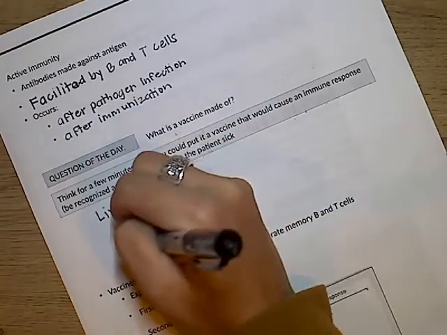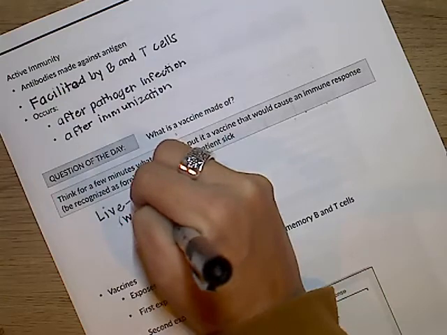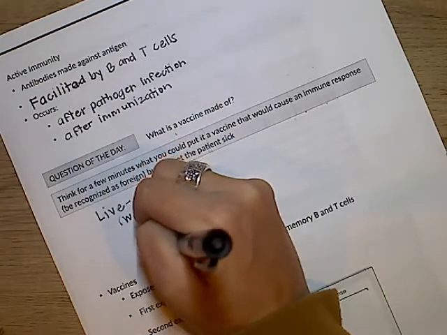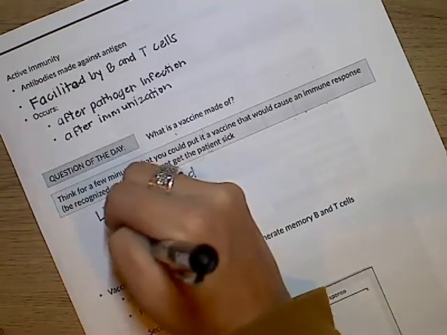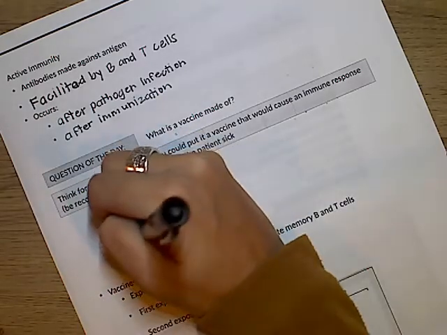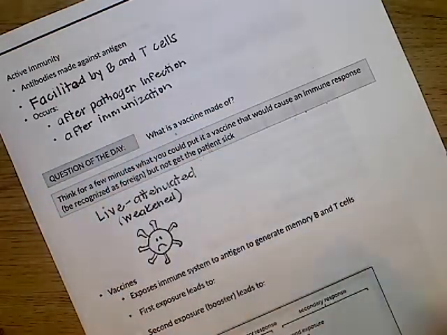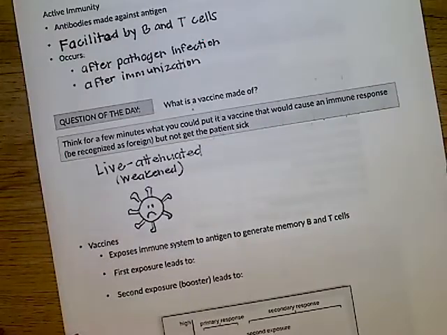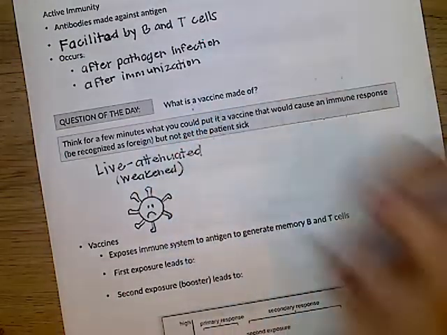And I'm going to draw a cute little virus. I'm going to give him some antigens. This looks like something out of a nightmare. And I'm going to do a frowny face because he's weak. So your body can still recognize these antigens, but it can't make you sick.